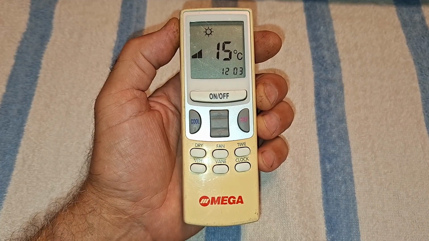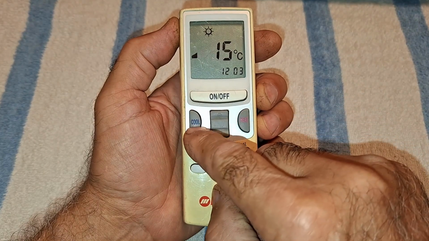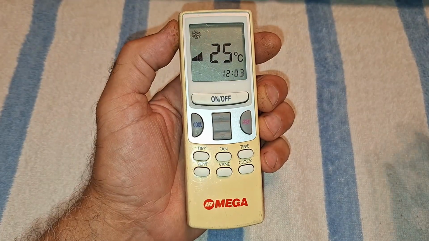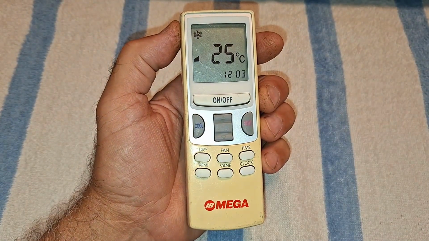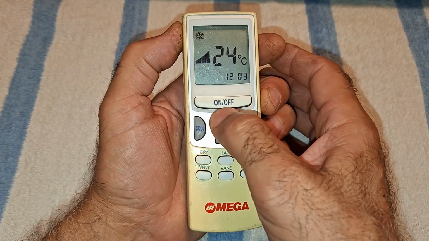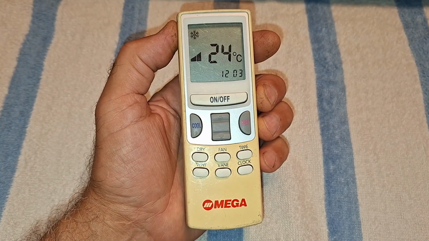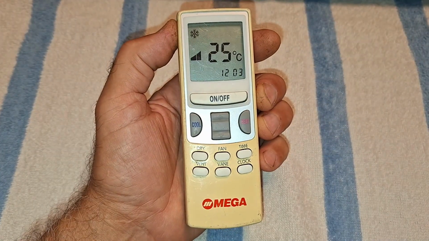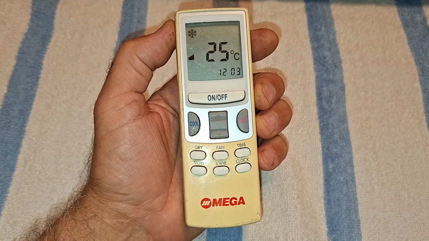To switch to cooling mode we press the button with the word cool written on it. A snowflake icon appears on the screen. In this mode, we set the air conditioner temperature to 22-24 degrees Celsius. If you want to reduce the energy consumption of the air conditioner, set the temperature to 24-25 degrees Celsius. Staying in a room with a temperature below 22 degrees for a long time can cause colds.